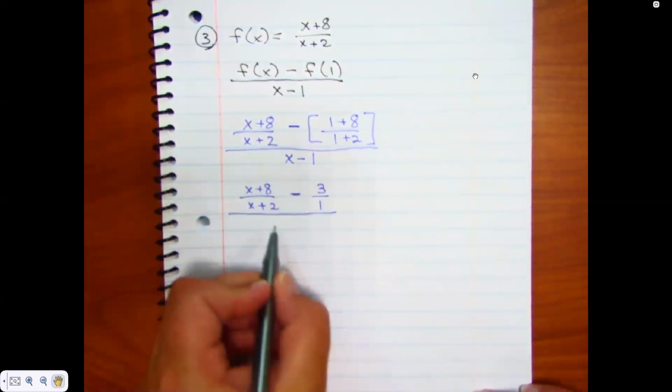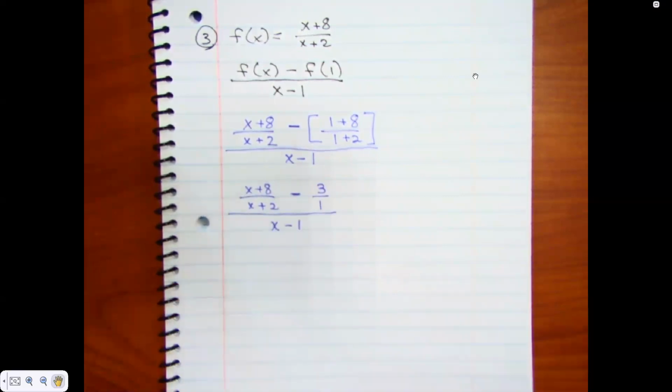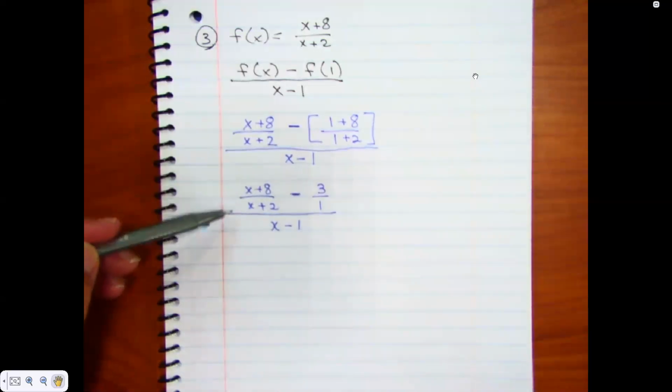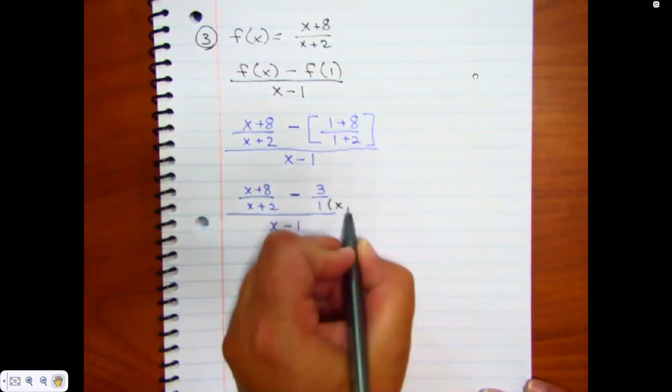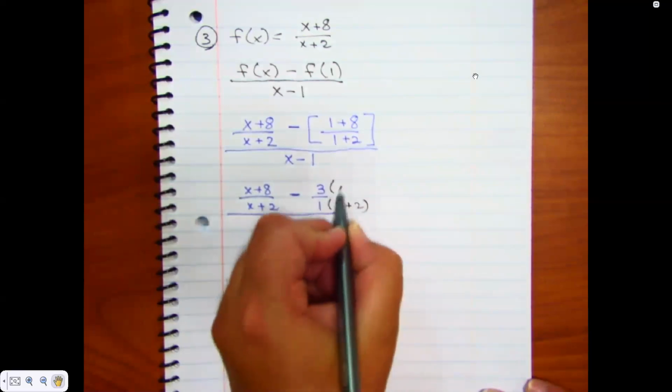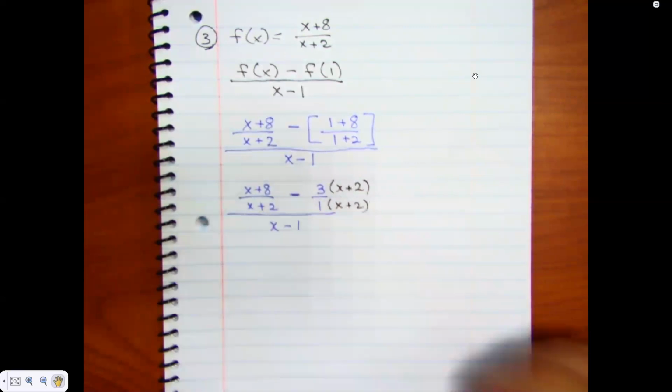Because what do I still have to get? Common denominator. At least it has a bottom of 1, so I don't even have to, I mean, technically, some of you might like to multiply top and bottom by 1 here, but you don't need to do that at all. So this side, though, needs an x plus 2. I have to match it on the top.